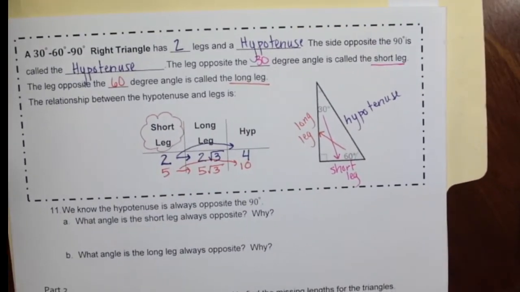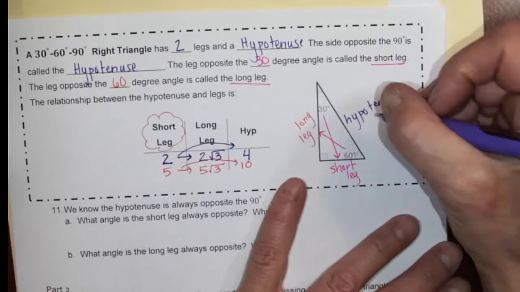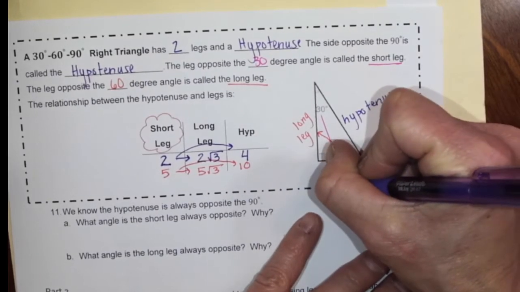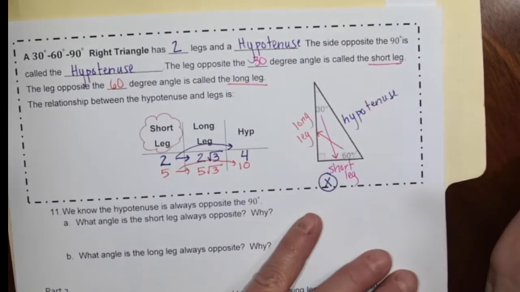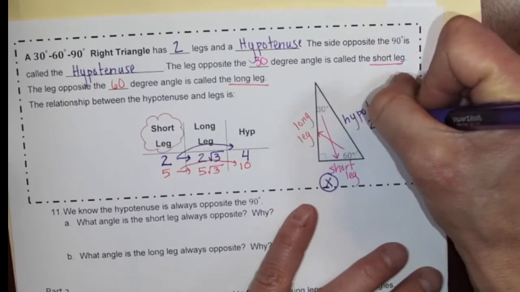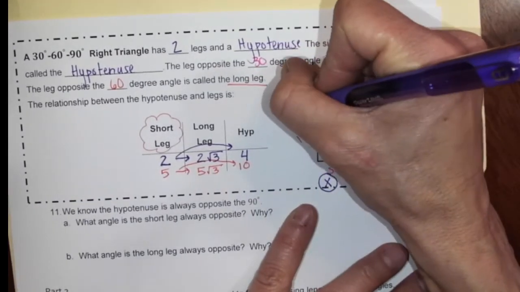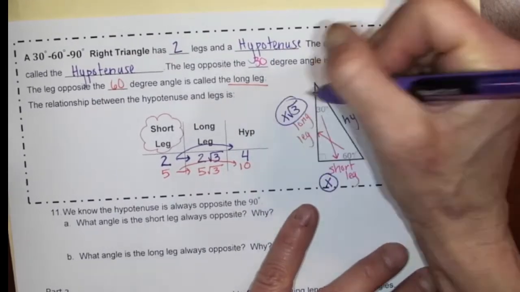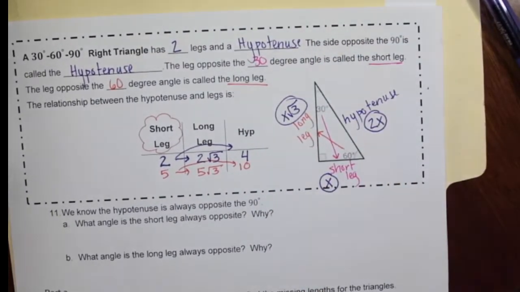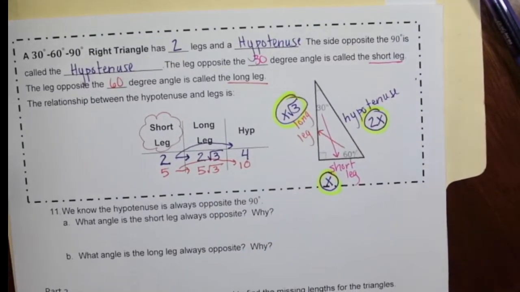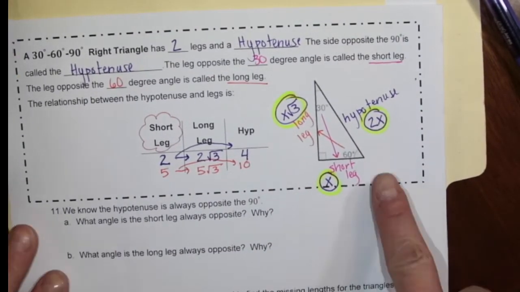Okay, sometimes we have to go backwards, but if you have the short leg, it's as easy as that. Now, what I tell my students to kind of memorize and to put in this picture is whatever length the short leg is, let's call this x. Okay, the hypotenuse will be twice that, so 2x, and the long leg will be x times root 3. Okay. So if you have this relationship memorized, it should help you.